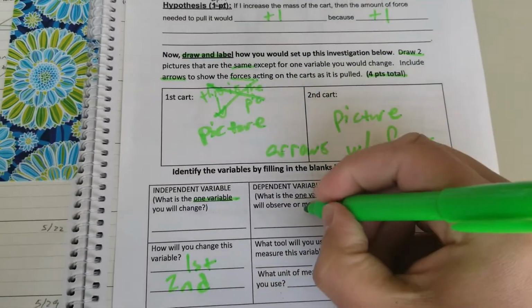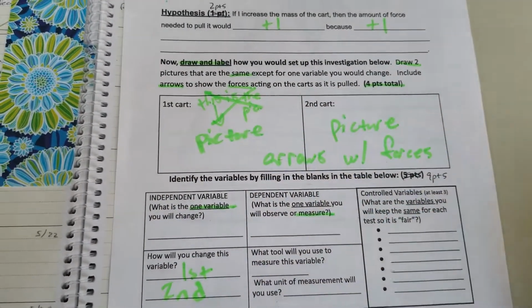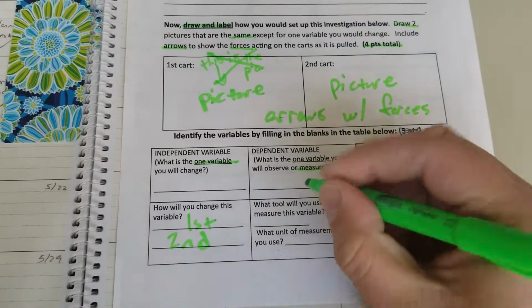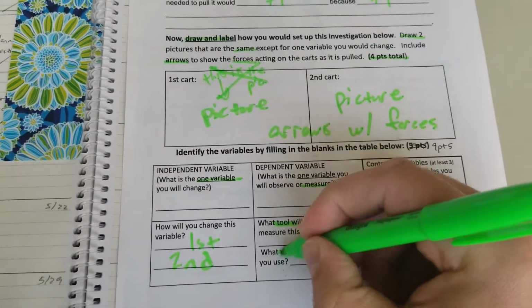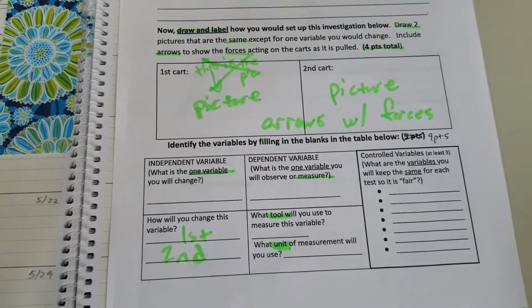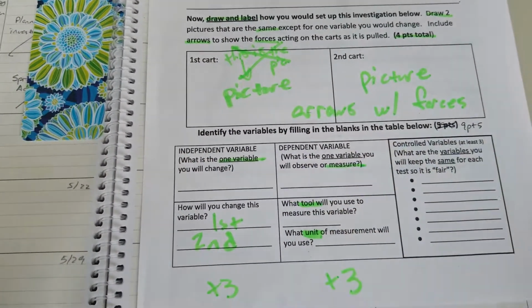Dependent variable, what are you going to measure? Okay, so the thing you're going to measure. Tool you'll use to measure it. Unit of measurement you will use. Okay, so independent variable, 3 points. Dependent variable, 3 points.